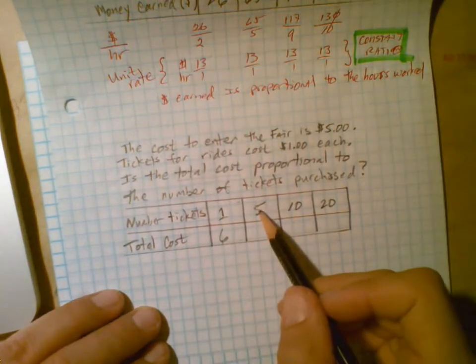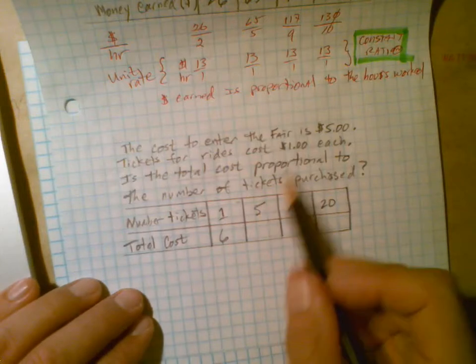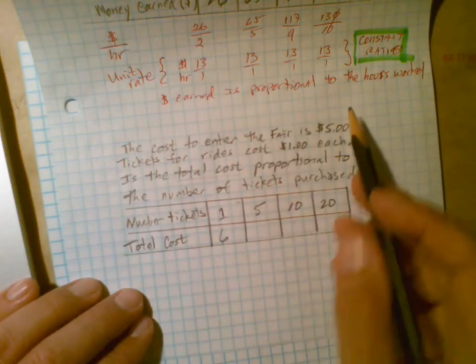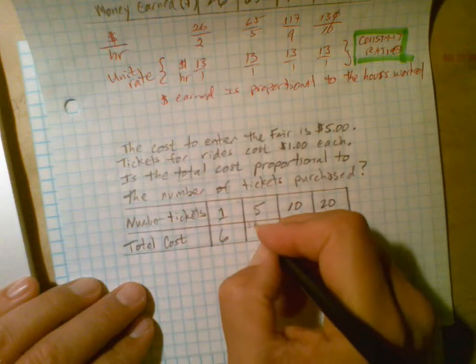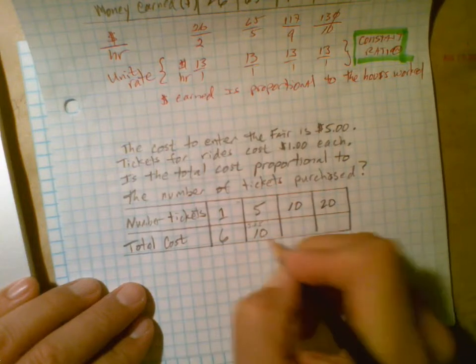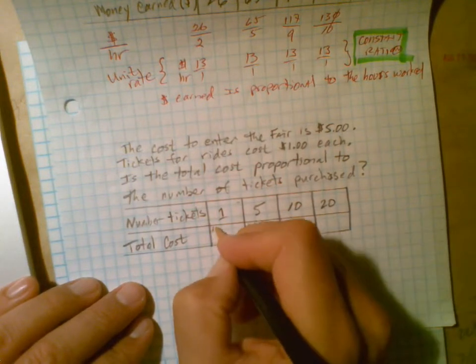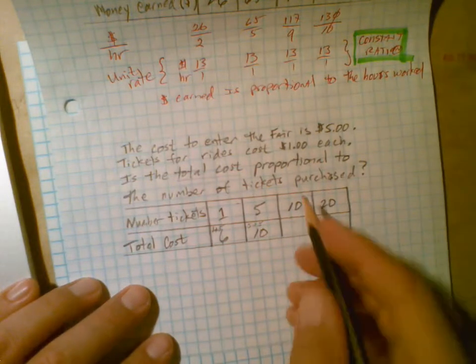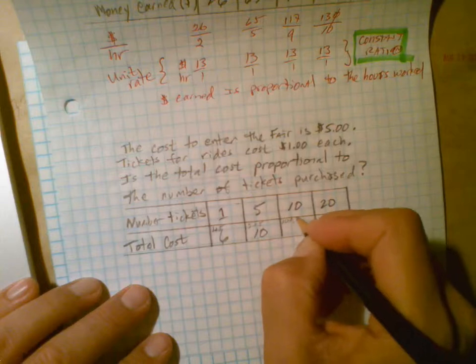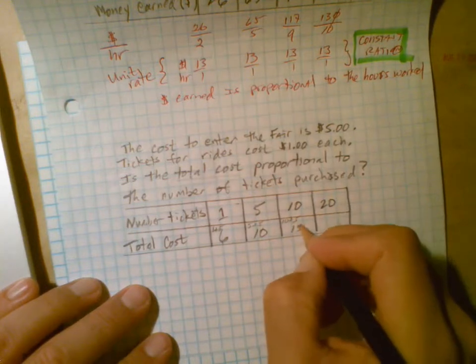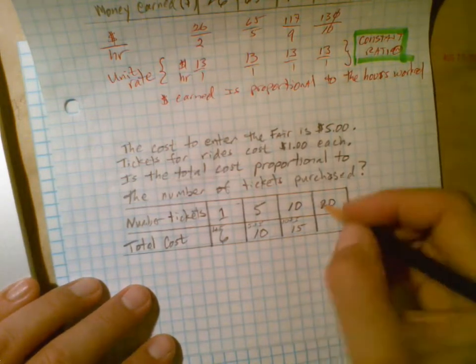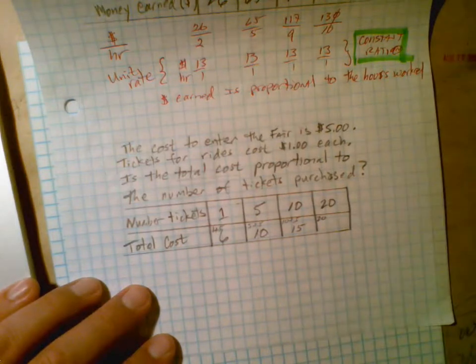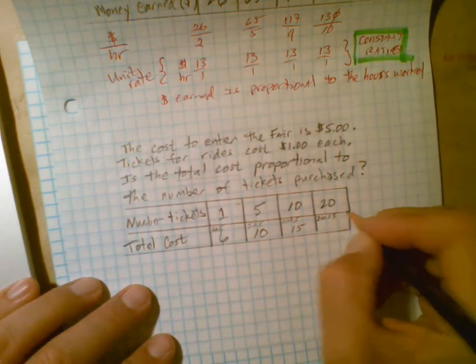If I bought 5 tickets, it'd be $5 for the tickets, $1 each, plus $5 to get in. So it'd be 5 plus 5, that would be $10. Let me write this in here. So 1 for the ticket plus 5 to get in. If I bought 10 tickets, there'd be $10 for the tickets plus 5 again, that would be 15. If I bought 20 tickets, it'd be 20 for the tickets plus 5 to get in, or 25.